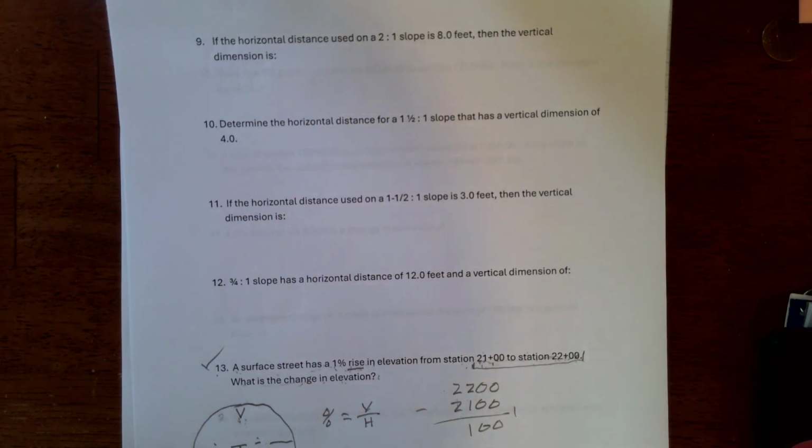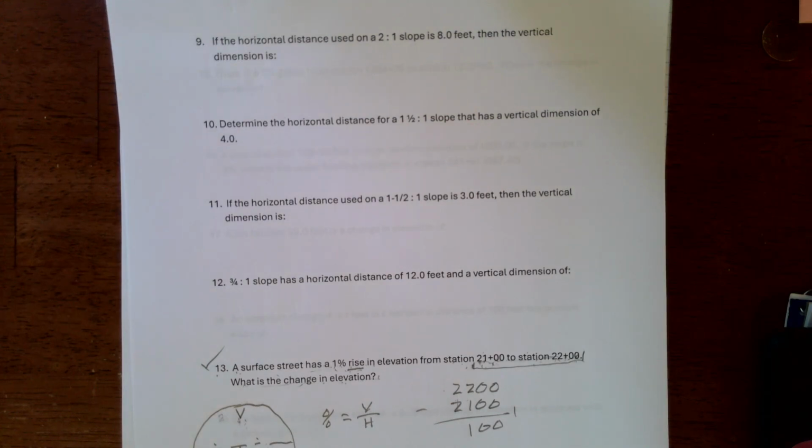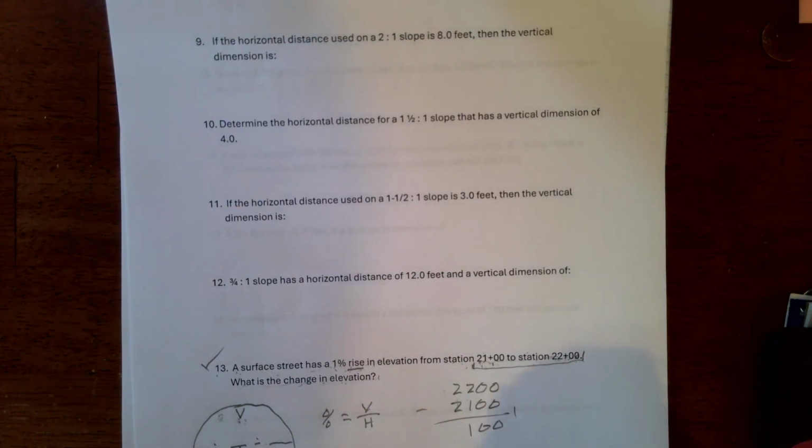Vertical distance, times percent grade, is 100 times 0.01. 1 foot. 100 times 1%, or decimal 0.01, is 1 foot.